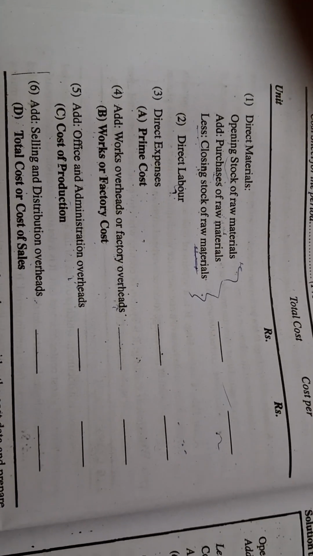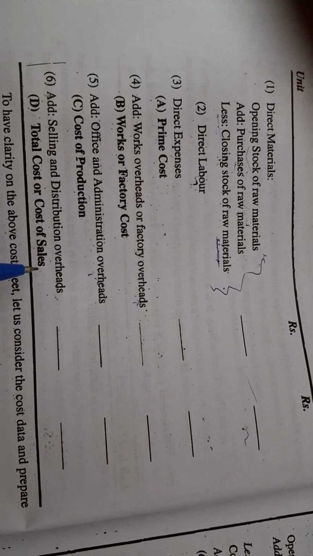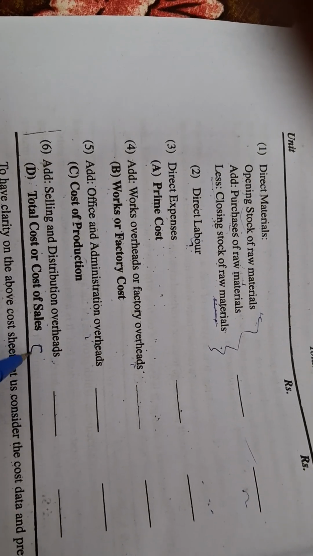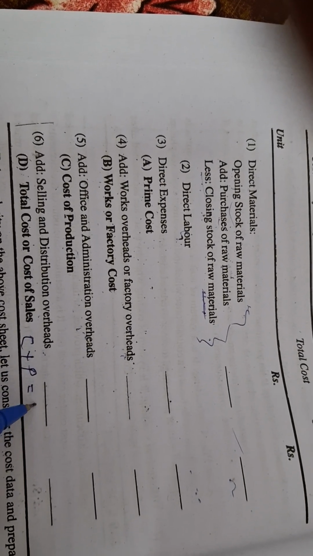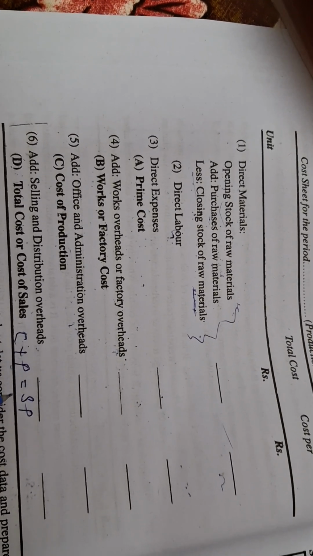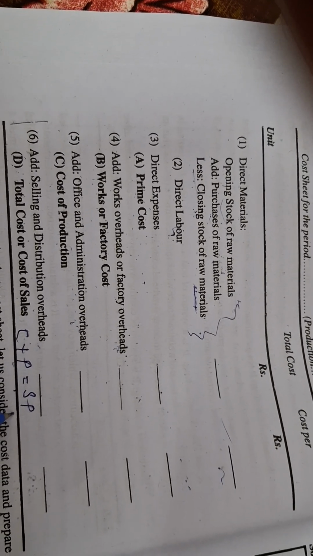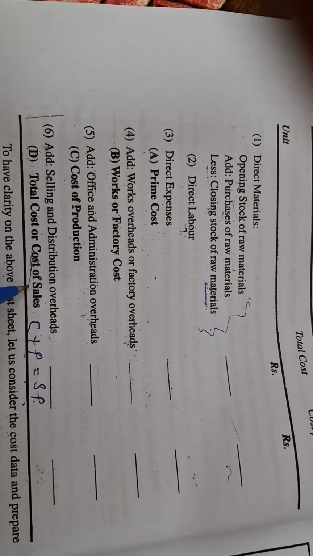Now how do you arrive at the profit at this stage? One thing you can always remember: cost plus profit gives you selling price. So this is the cost of sales.